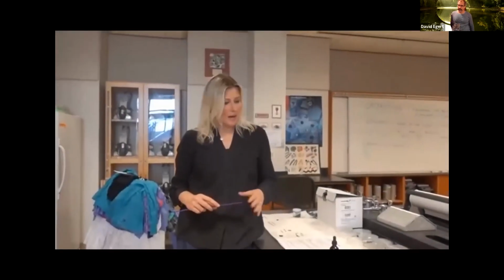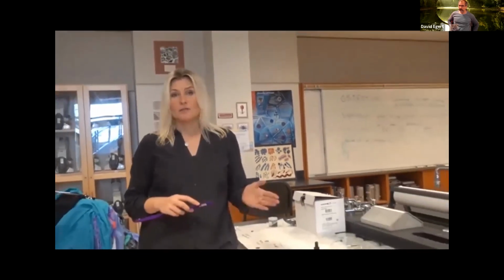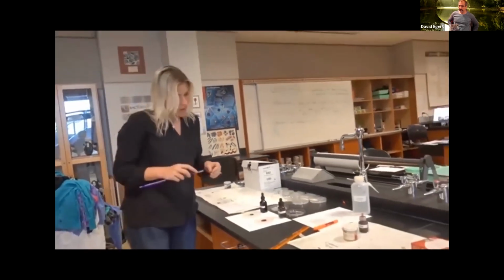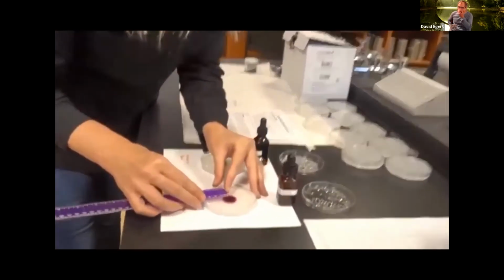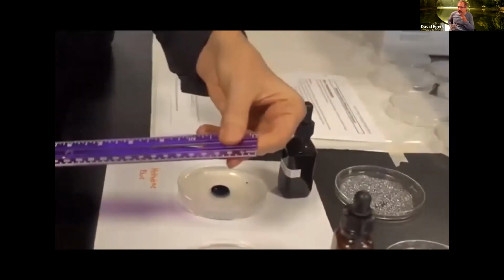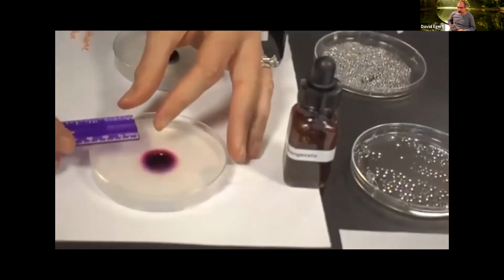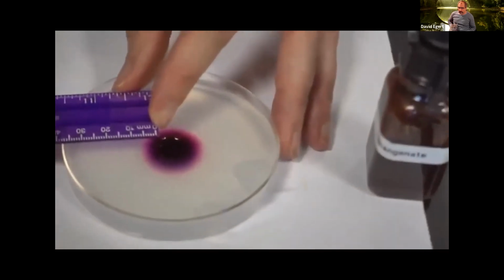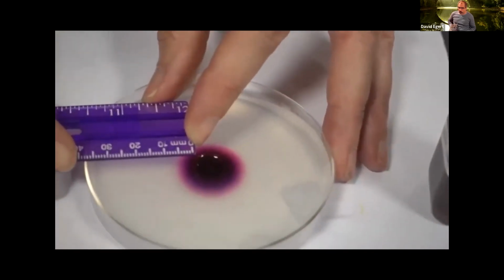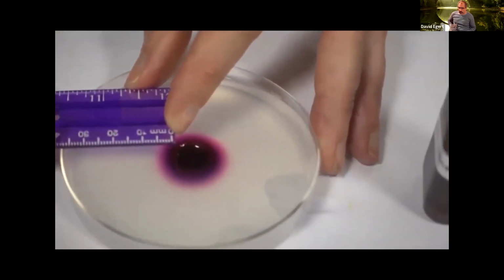Okay, so I'm back here at our diffusion experiment, and it's been a half hour, so it's time for us to measure how far the dyes have diffused away from the well edge. If I start here with the potassium permanganate, I will use the metric side of this ruler, and we're going to measure it in millimeters. I'll line the 0 mark with the edge, and then I'm going to read the very edge here.